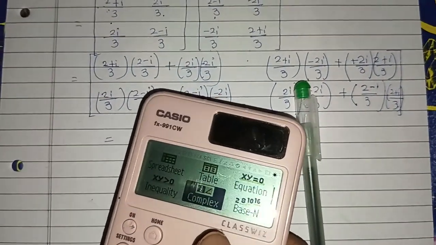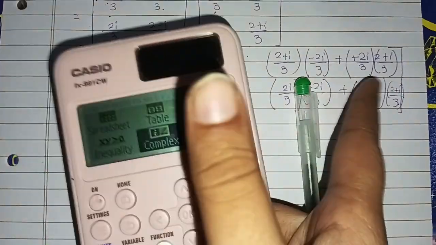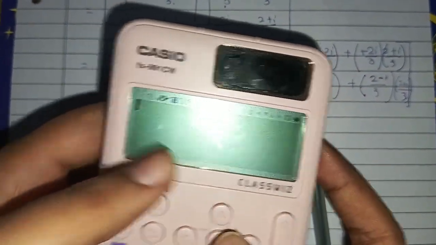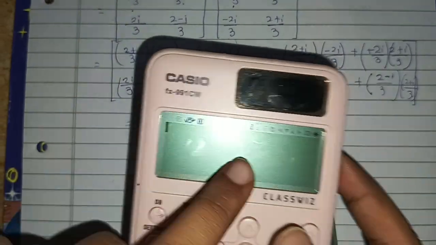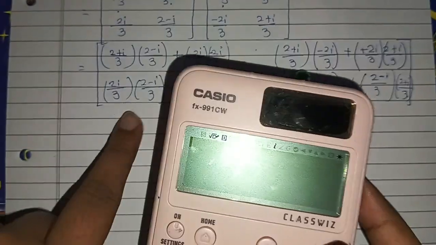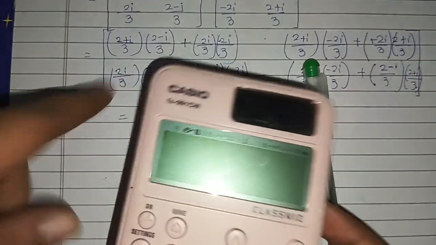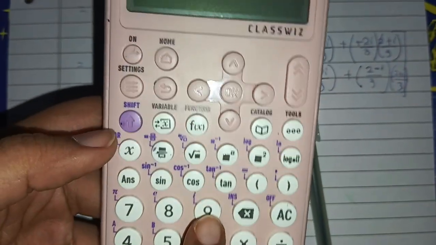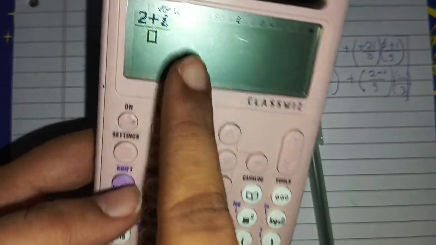Okay, we are solving this particular term here. Go into complex mode and press OK. Now you can see I is denoted here. Write this term as 2 plus i. If you press this I button using shift, it works here.